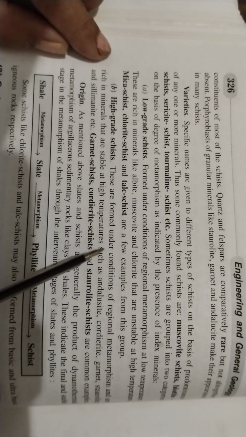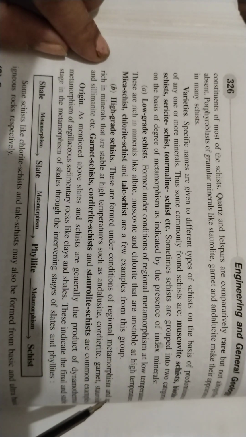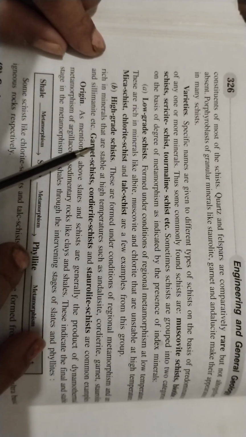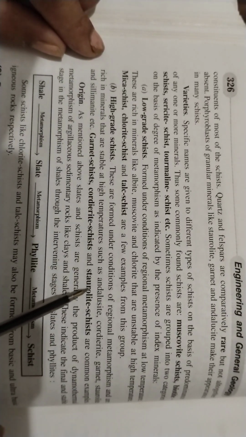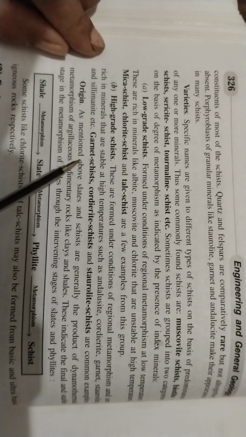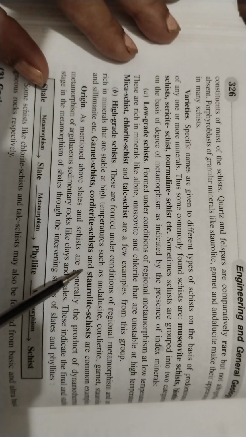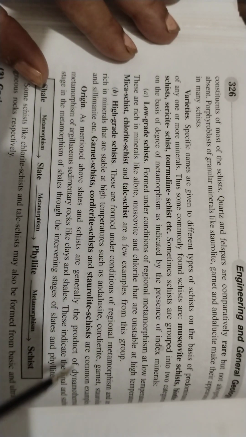High-grade schists are formed under conditions of regional metamorphism and are rich in minerals that are stable at high temperatures such as andalusite, cordierite, garnet, staurolite, and sillimanite. Garnet schist, cordierite schist, and staurolite schist are common examples.